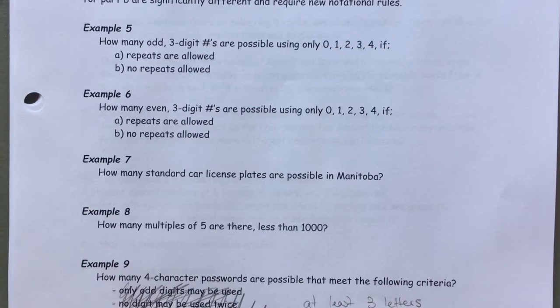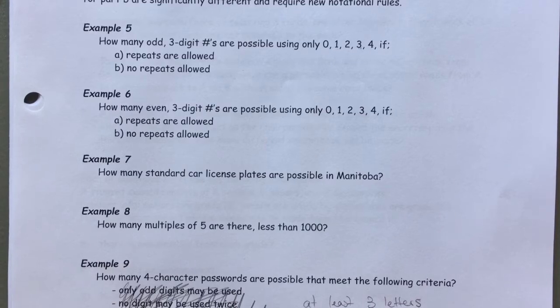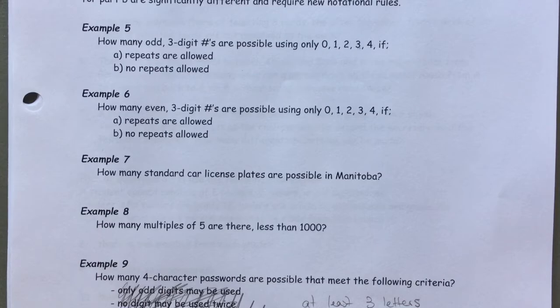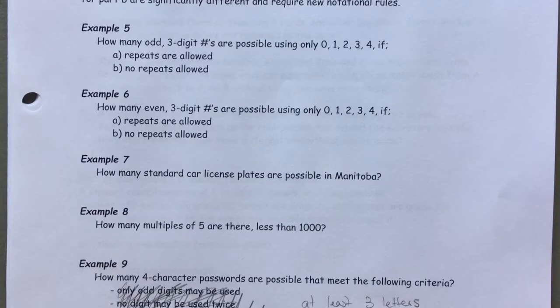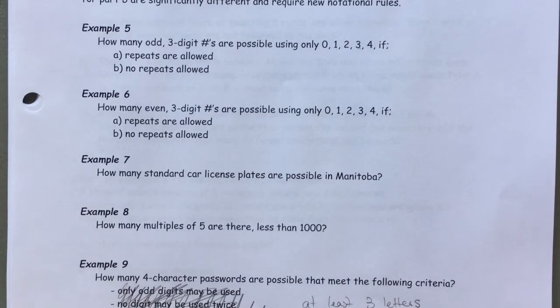In this video, we will finish the fundamental counting principle by going through a few more examples. It started on page 6, and the example where we left off was example number 5, which is on page 8 in the booklet. So we will start with example number 6 on page 8 in the probability booklet.